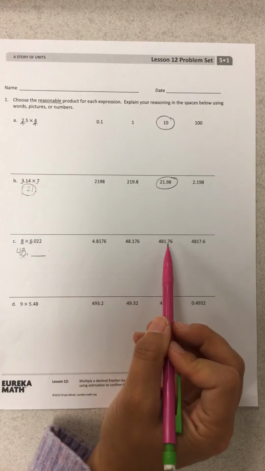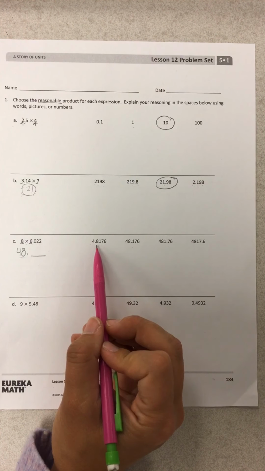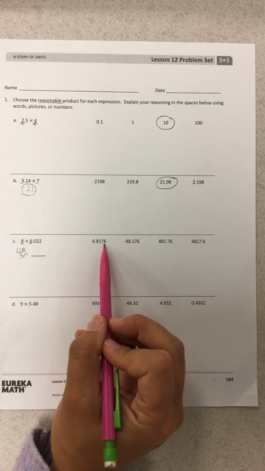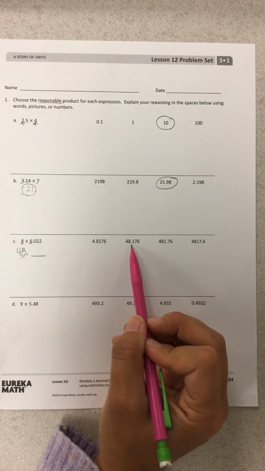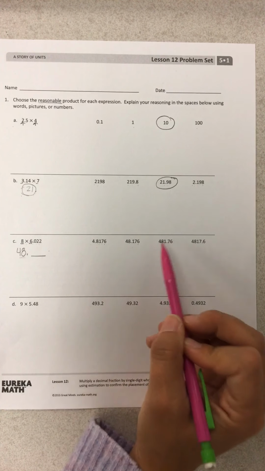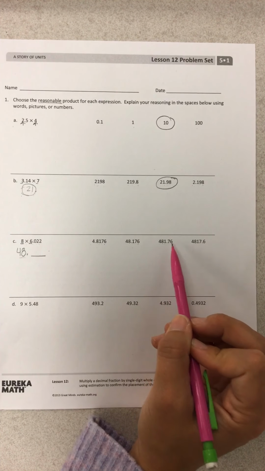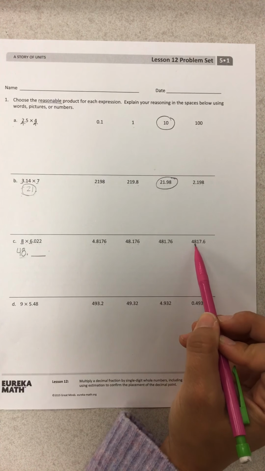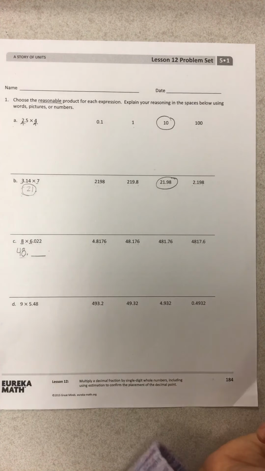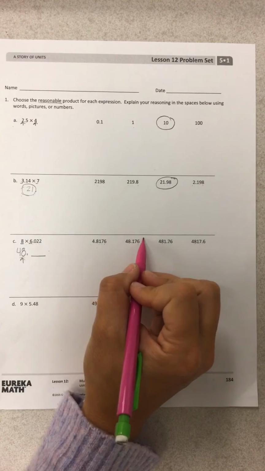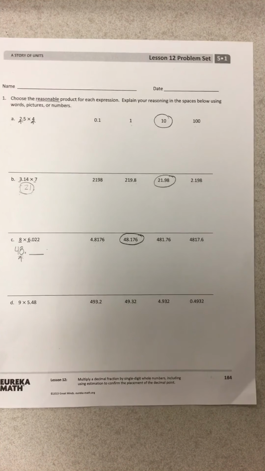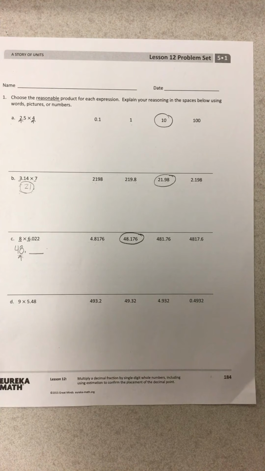So here are all 4 of my choices. I have 4 and 8,176 10,000ths. I have 48 and 176 thousandths. I have 481 and 76 hundredths. Or I have 4,817 and 6/10. Which one would be closer to that 48? Okay, if you chose this as your answer, you are correct. Go ahead and pause the video right now and write in your reasoning for why we chose that.